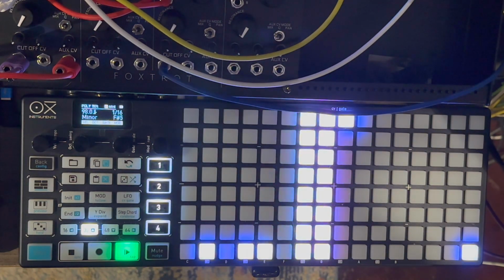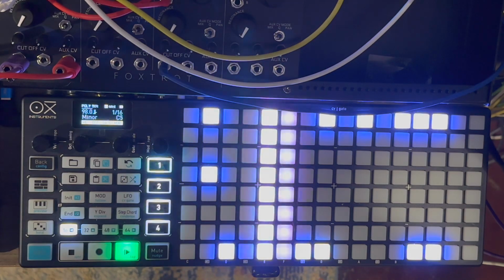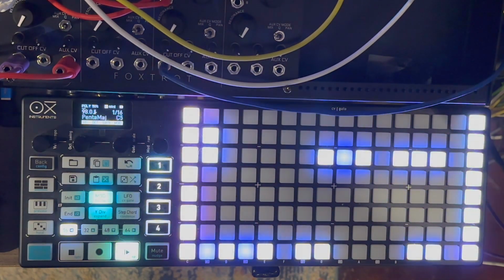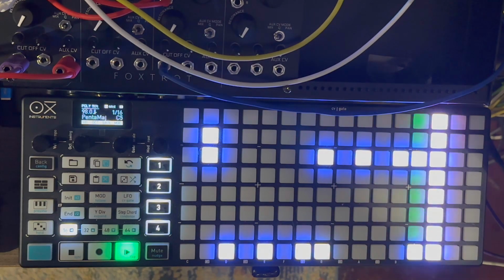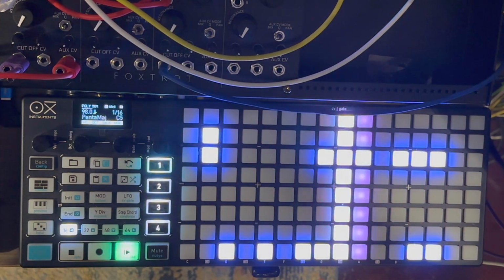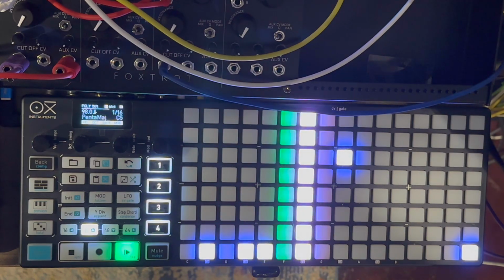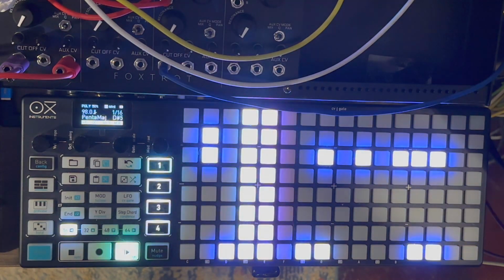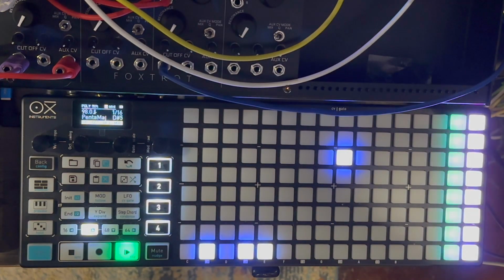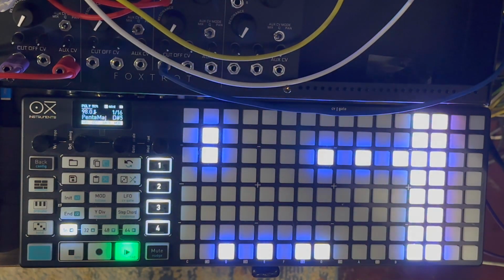Now I can change the scale from minor to, say, changed all four of them. If I do my root again, you can see it's changed all of them. Maintaining the offset, of course.